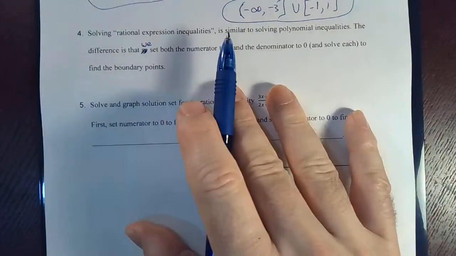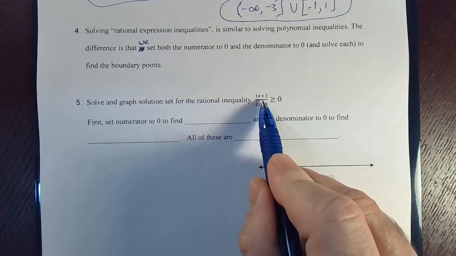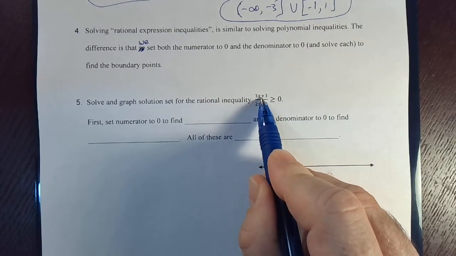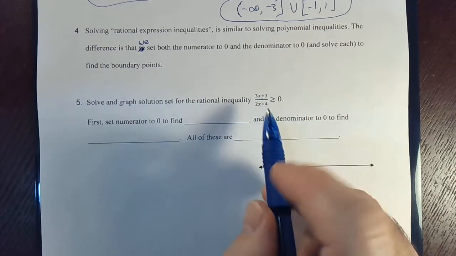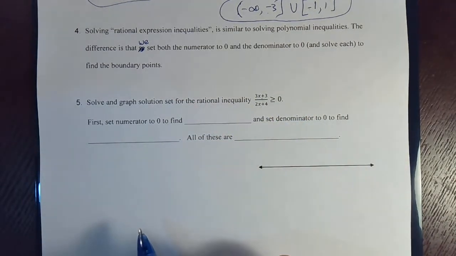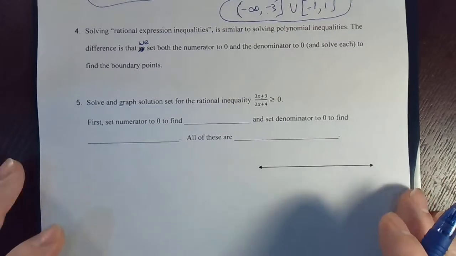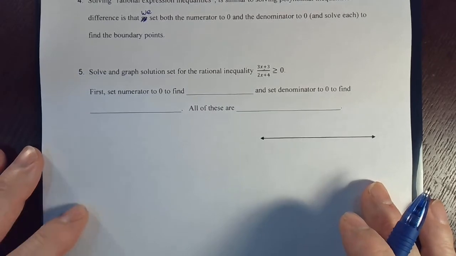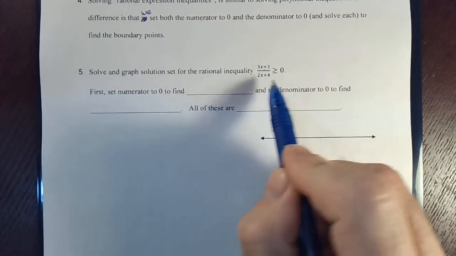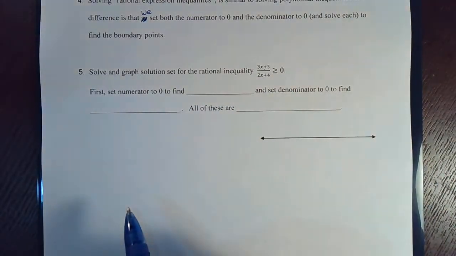Okay, so in our first example, I can already tell when I solve the top, I'm just going to get 1 boundary point. When I solve the bottom, I'm going to get 1 boundary point. So for this one, we're going to have only 2 boundary points. All right, so let's solve and graph the solution set. Well, fortunately, it's already in a good form. We have 0 on one side.